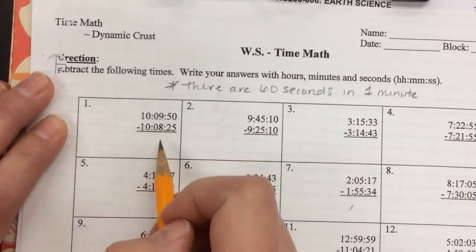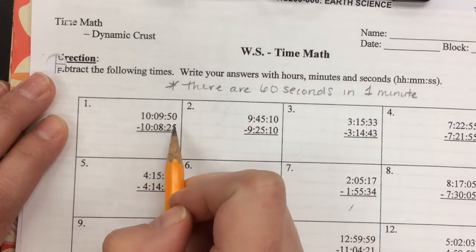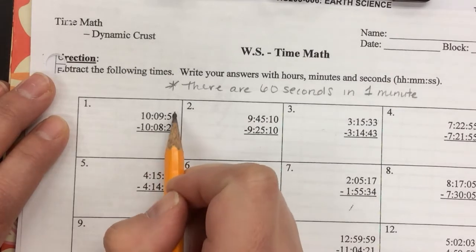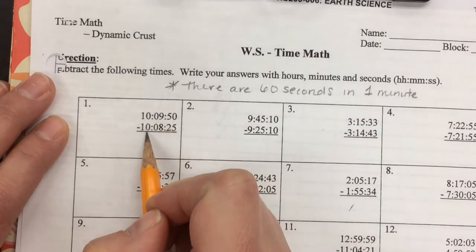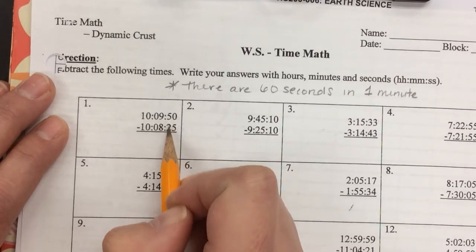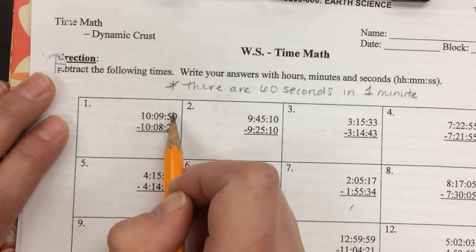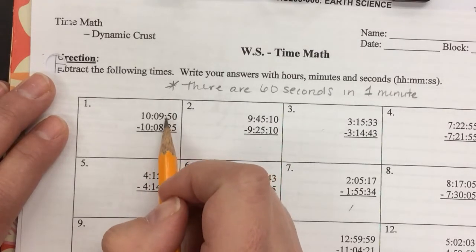Okay, so let's get to subtracting. You're always going to start with seconds and then you work your way over to the hours. So the first column, you're going to look at the numbers as a whole. So you have 50 minus 25. You could do it the longer way and actually go line by line, and you can't subtract 0 and 5, so you would make that a 4. But I would recommend looking at the columns as a whole.